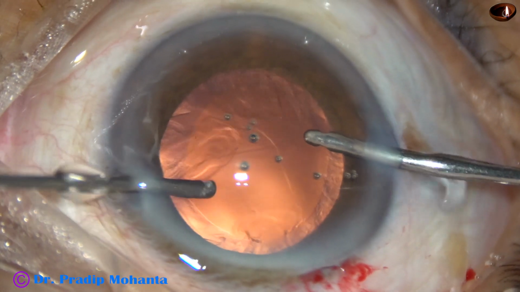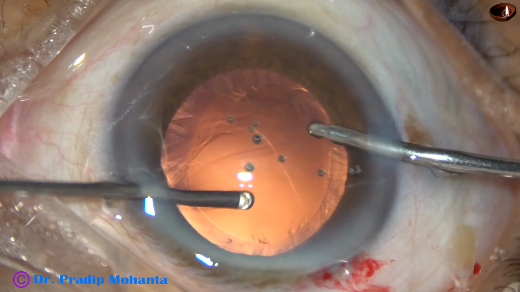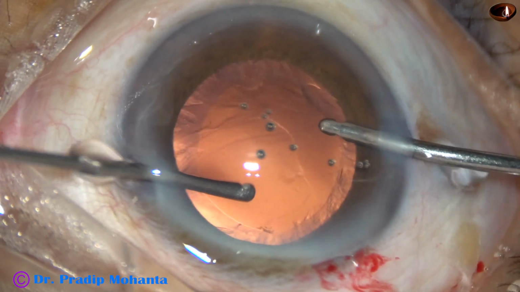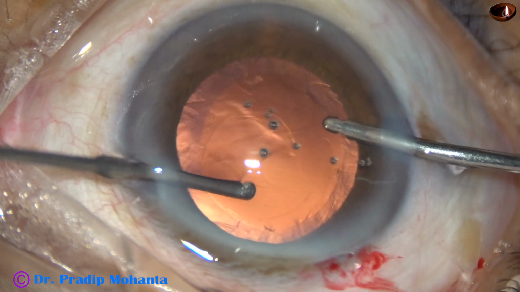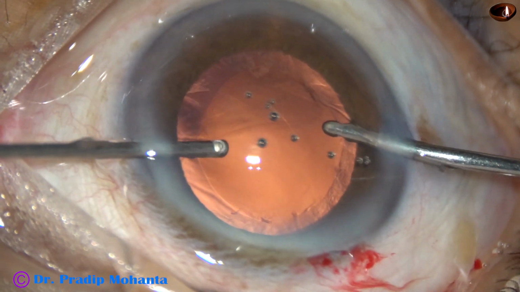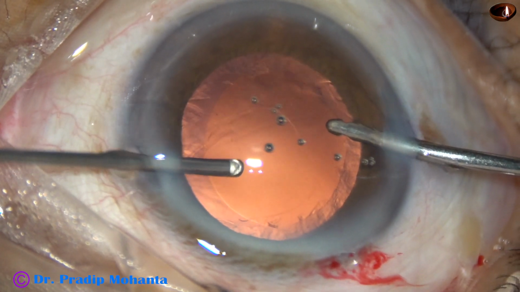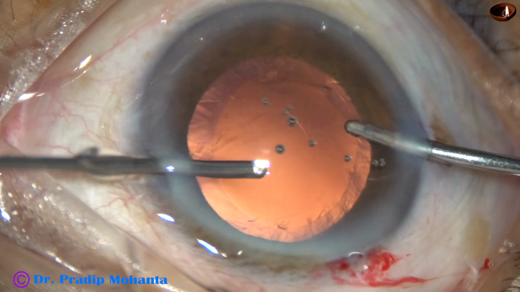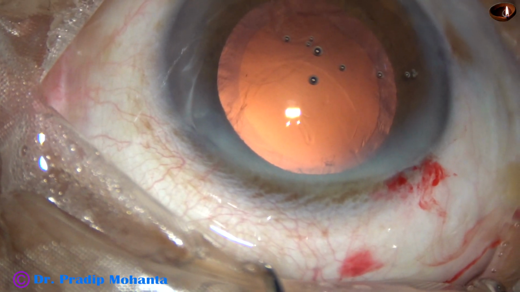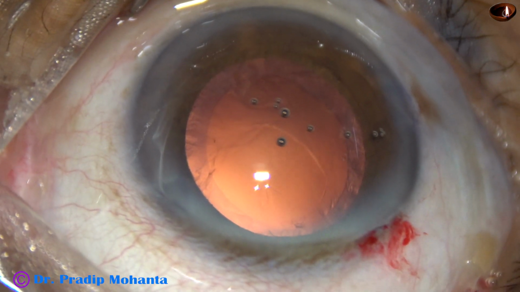Introduce the cutter in the anterior vitreous, 3 to 4 millimeter behind the posterior capsule. Place the cutter there and move slowly from one place to the next, because you may pull the vitreous. So be sure that you have cut the vitreous strands and then move to the next spot.